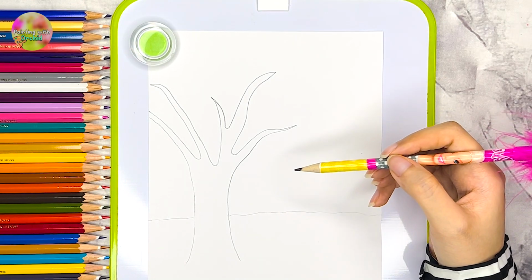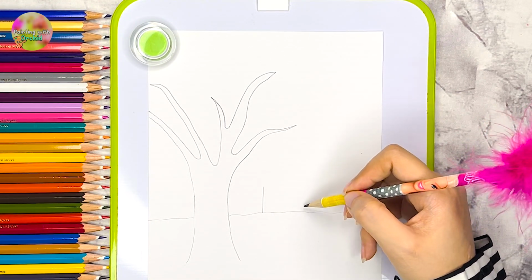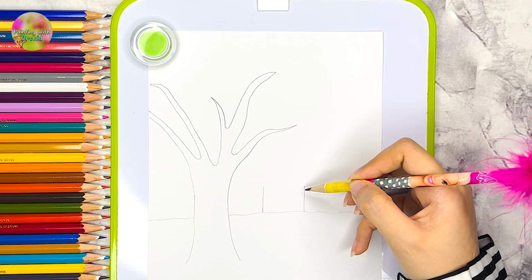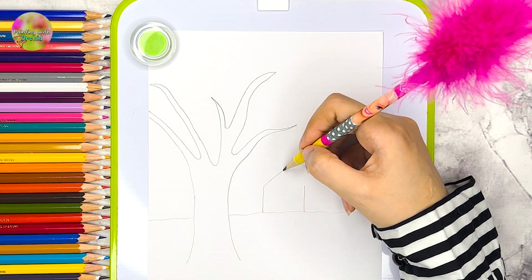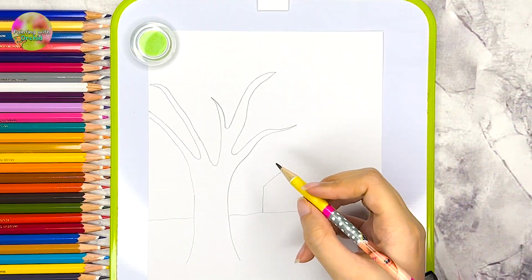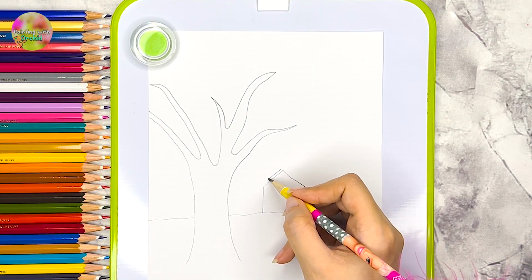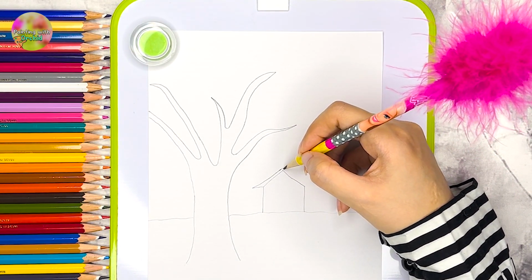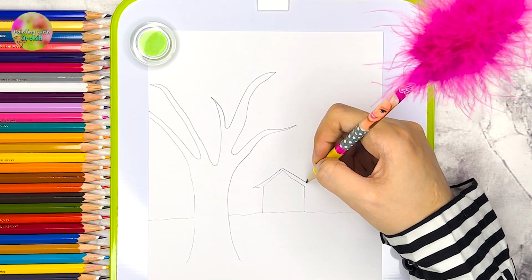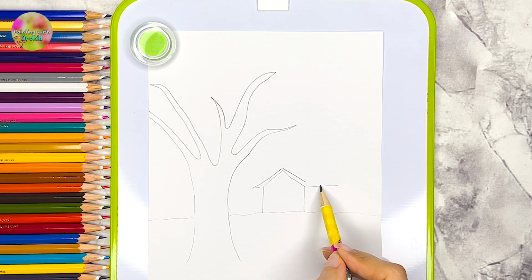I'm gonna draw the houses, two straight lines, and two angle lines, like a triangle. And I'm gonna draw the roof. Another house with a rectangle.